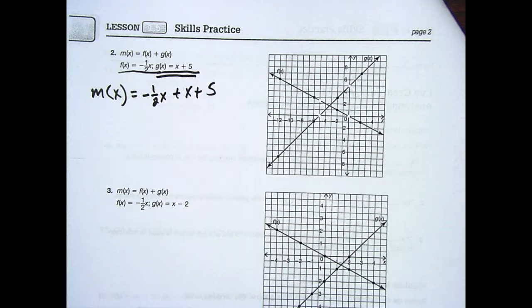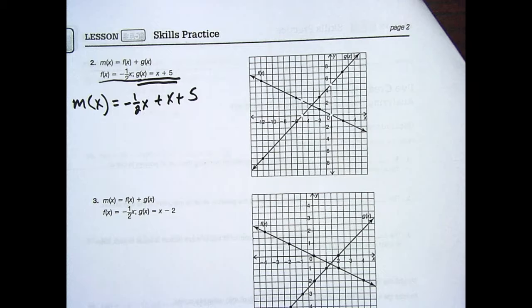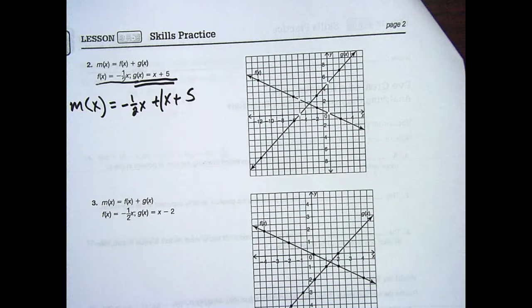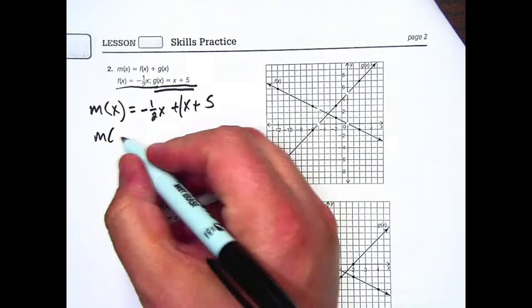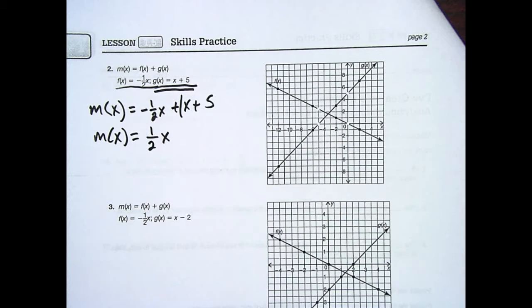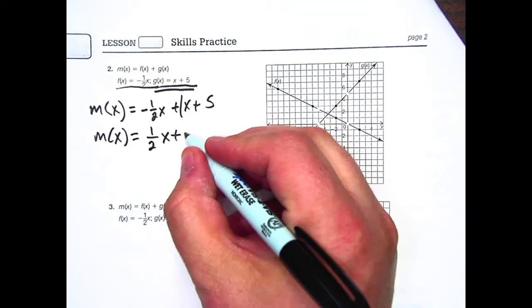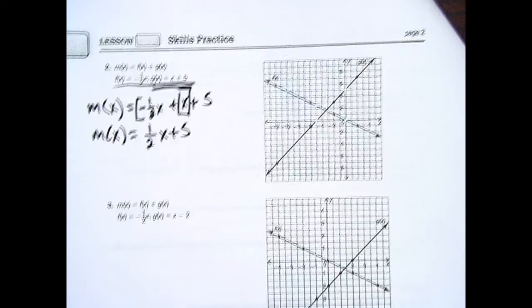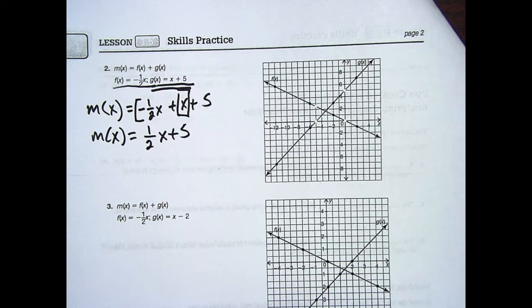Okay, I'm recording. So now, what we want to do is, what is 1? We have 1x, and I'm going to subtract 1/2 an x from it. How many x's do I have left? 1/2 x. So then m of x should be 1/2 x plus 5. Now, the only thing I'm doing is combining these two like terms. 1x minus 1/2 x should leave me with 1/2 x plus 5.